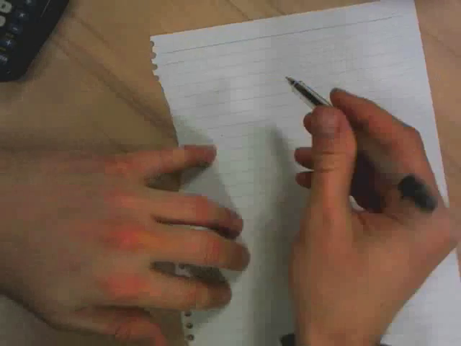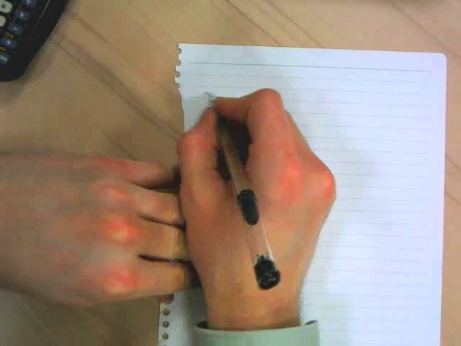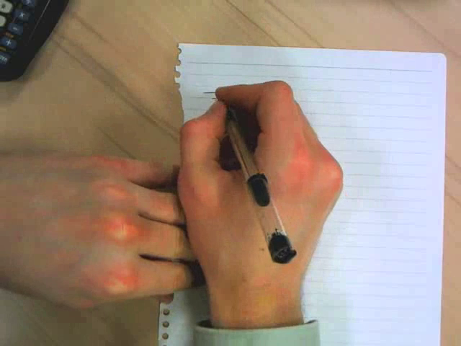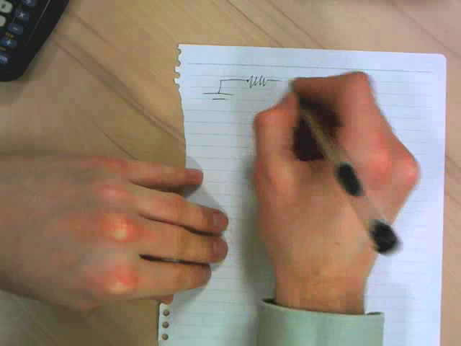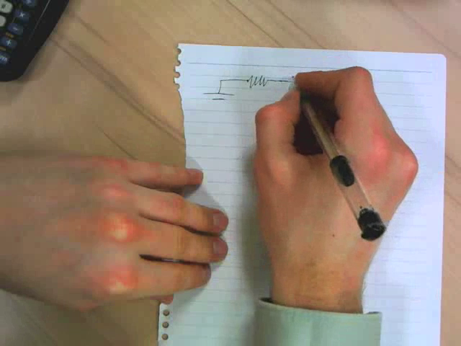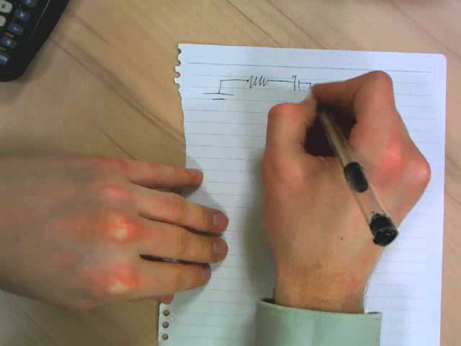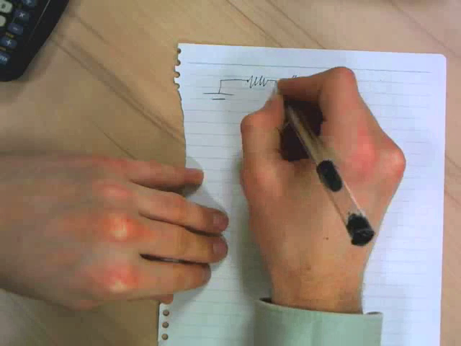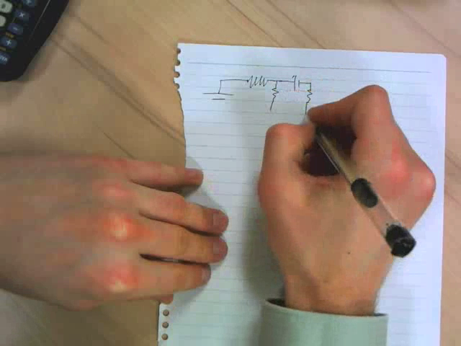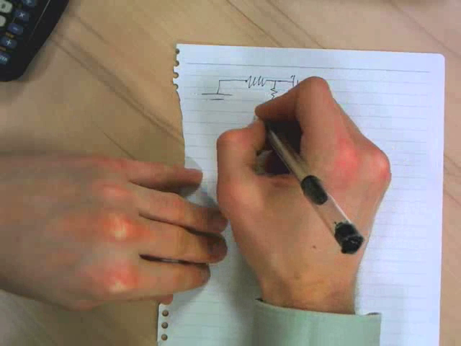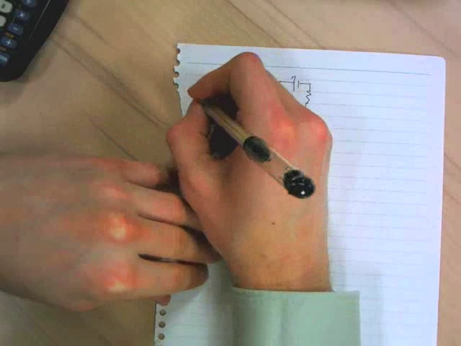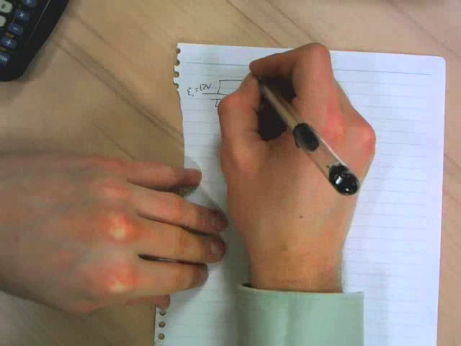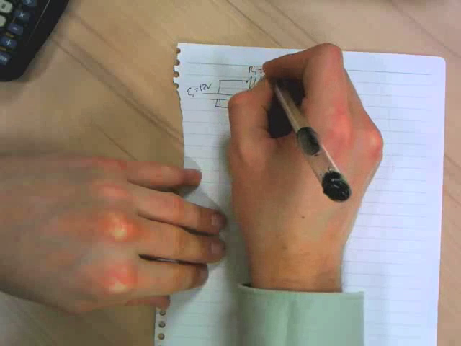Let's make one that is nastier to solve. So you've got a battery, we've got a resistor. Let's say we've got a battery up here, we've got a resistor, we've got another resistor, and finally a fourth resistor. Okay. Let's say this is 12 volts. Let's say this is 8 ohms.